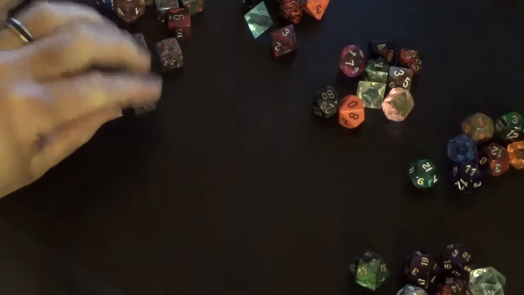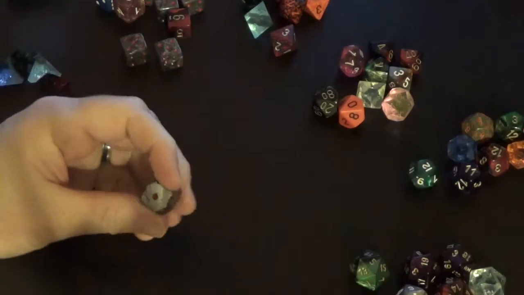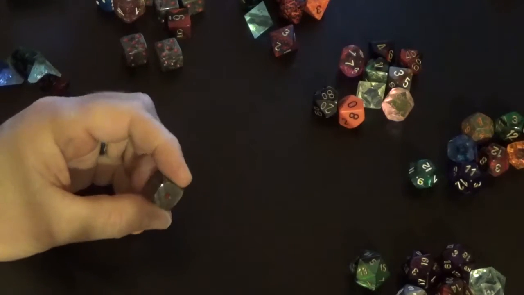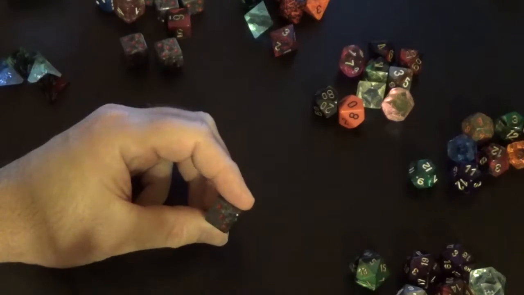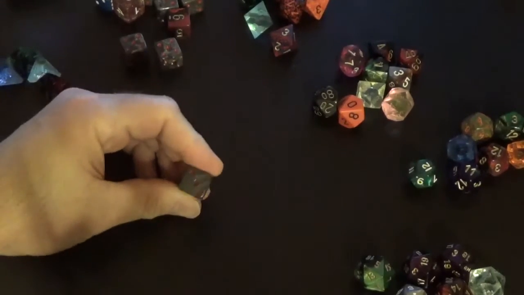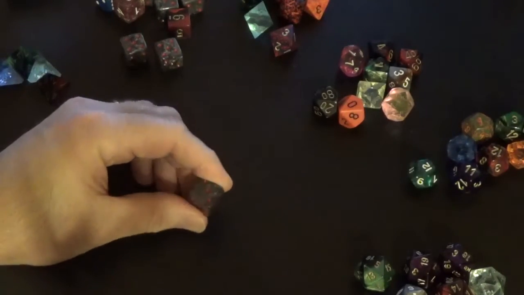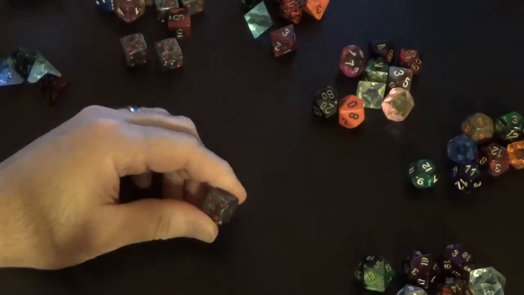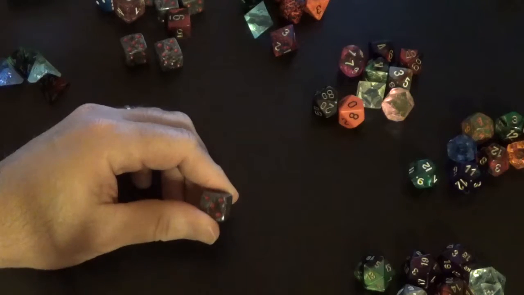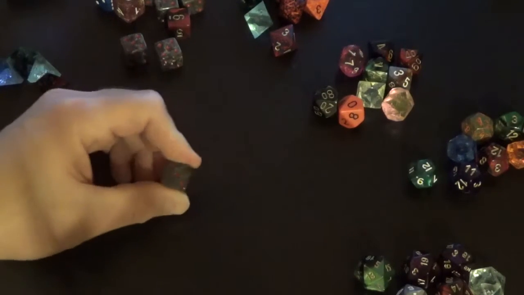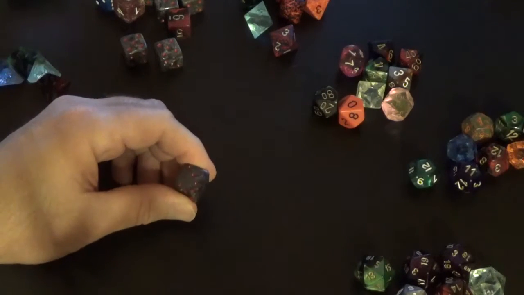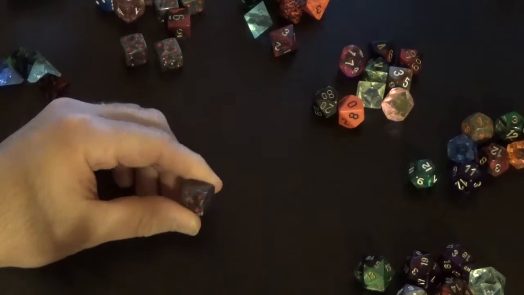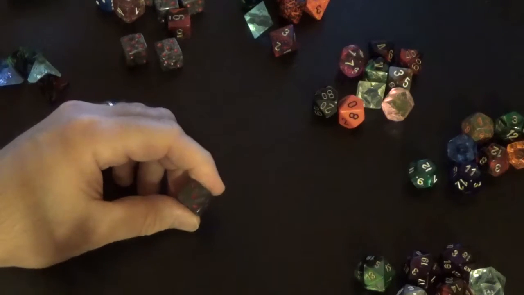And the thing is, when dice are made, it depends on how they're made, especially if they look like a plastic dice of some sort. There's a cooking process that gets involved with these, and sometimes these things aren't cooked properly, and what happens is air bubbles form inside.